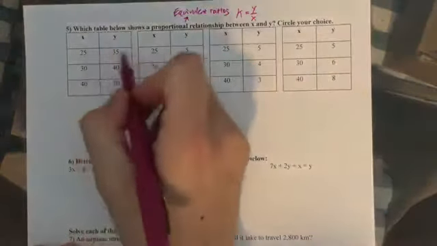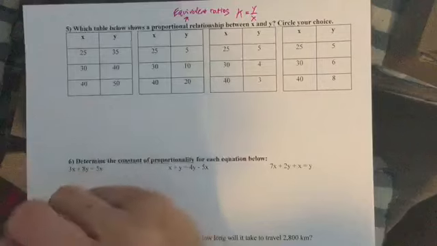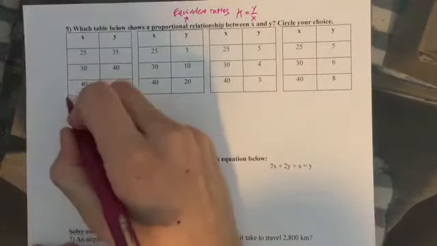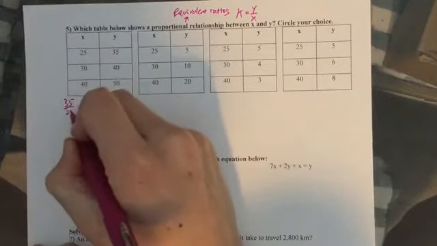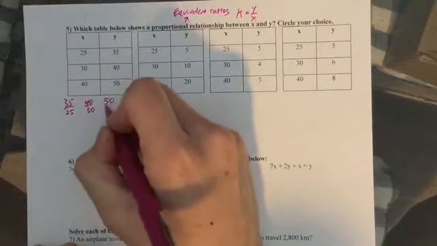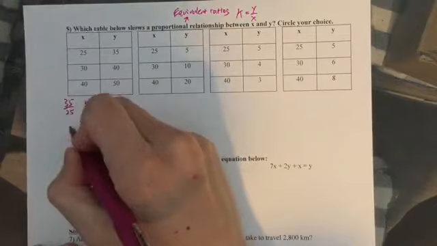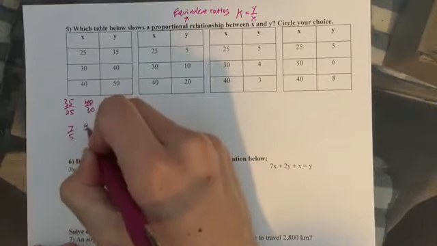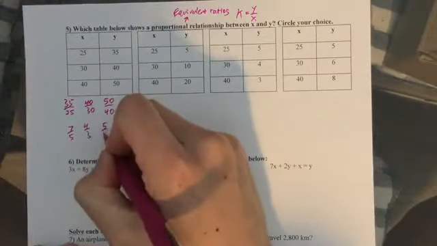So let's set each of these up and see if they reduce to be equivalent. So we've got 35 over 25, 40 over 30, and 50 over 40. So this one's going to be 7 over 5, 4 over 3, and 5 over 4.